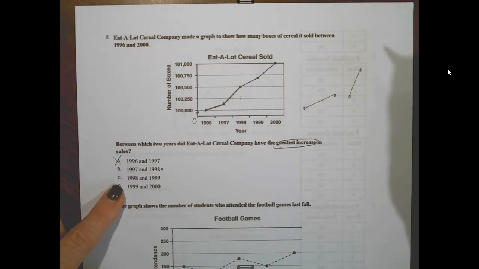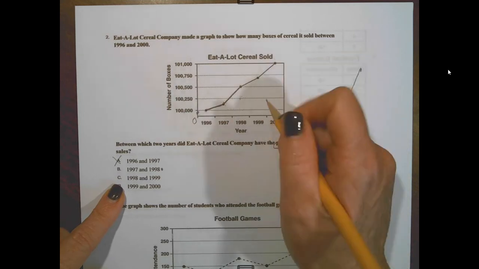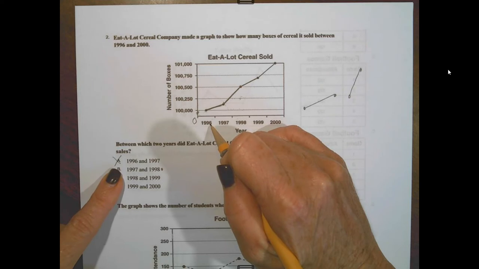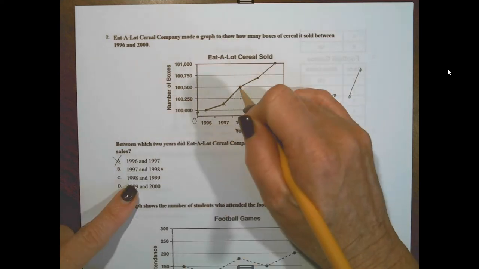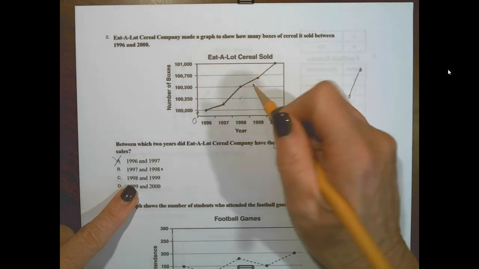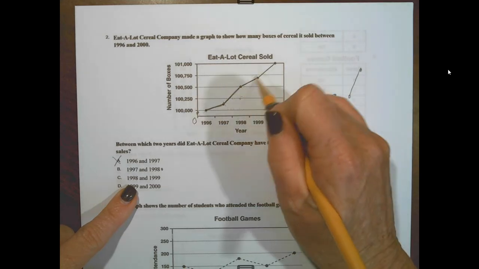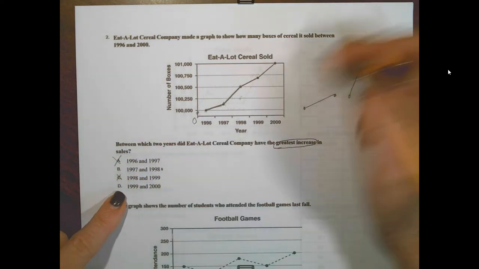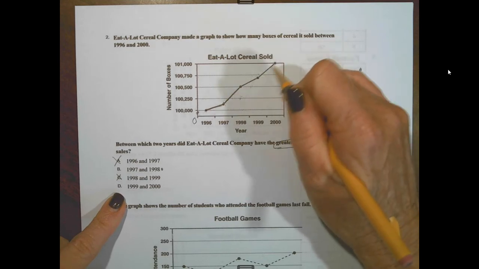C, from 98 to 99. All right. I can tell you it's not going to be C for the same reason that it's not A. The data points, there's not even an increase of 250 boxes, okay? It doesn't span across two of the different increment markings, so it can't be C. D, it's steep, all right?